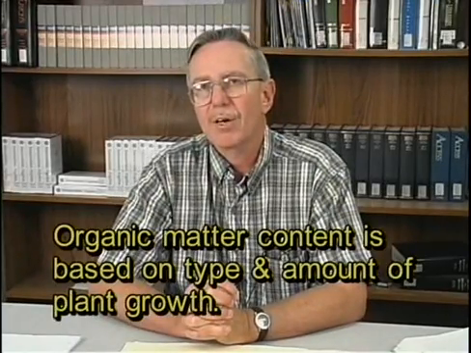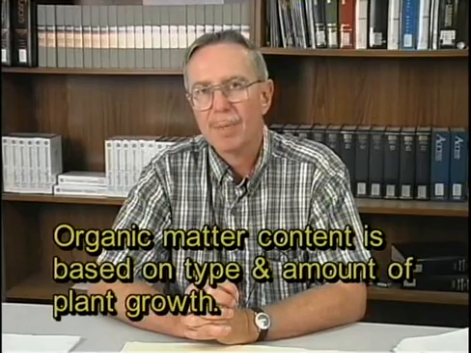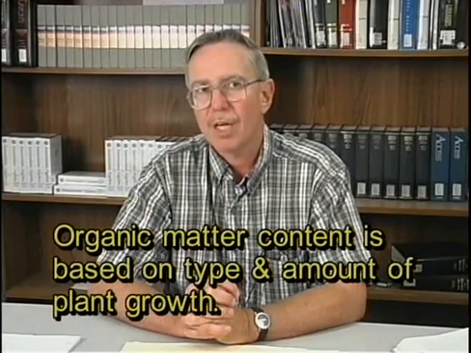Now, why do some soils have high organic matter contents while others have a much lower organic matter content? Well, it would probably be fairly obvious that organic matter content is based primarily upon the type and amount of plant growth that occurs in or on that soil. Now, granted, the organisms in the soil are a part of the organic material, both micro and macro, as well as the soil animals and the soil plant life. But the vast majority of the original organic material is coming from the plants which are growing in or on that soil.